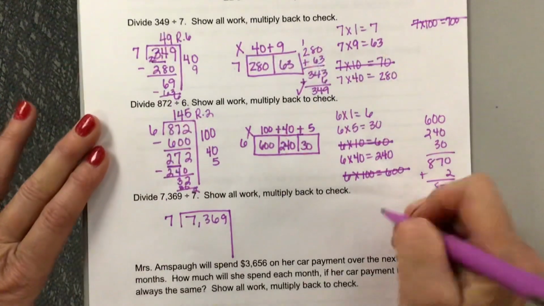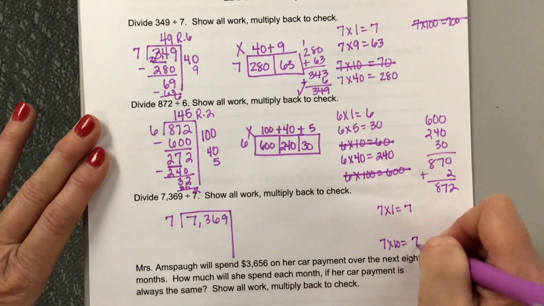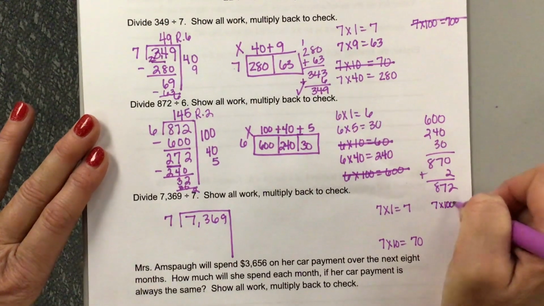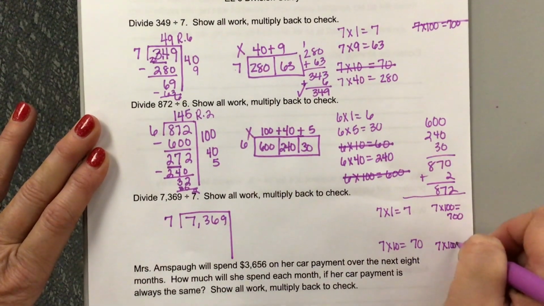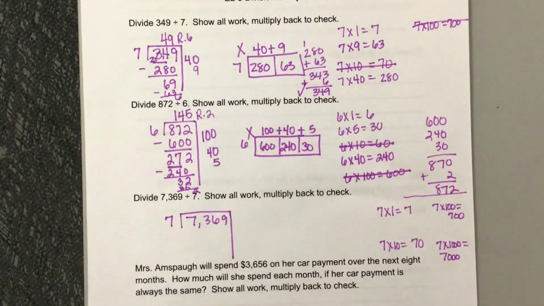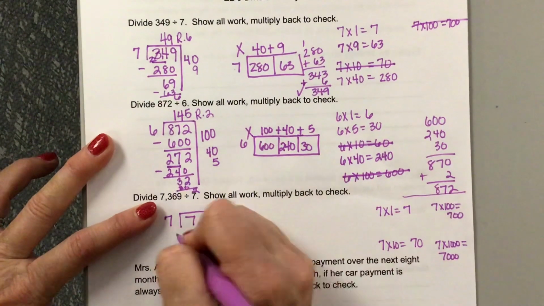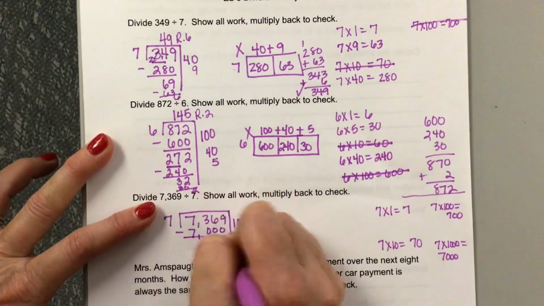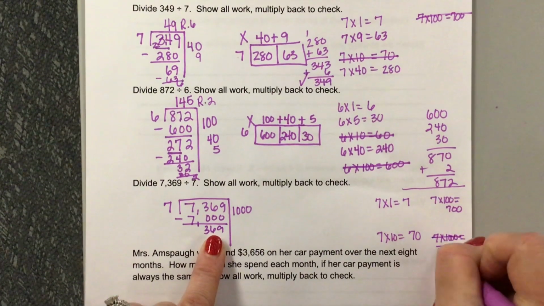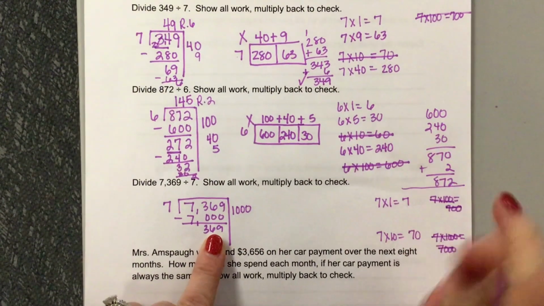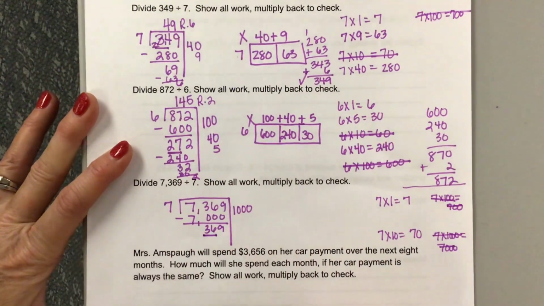7,369 divided by 7. You really probably should get a clean sheet of paper. I can subtract 7,000. That leaves me with 369. I cannot subtract 7,000 again, and I cannot subtract 700. So now I'm looking in the tens. I can subtract 70, but I'm going to try to get closer.